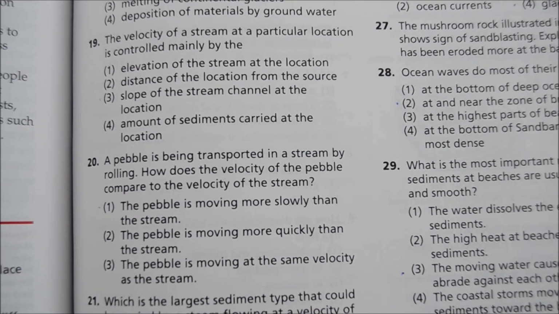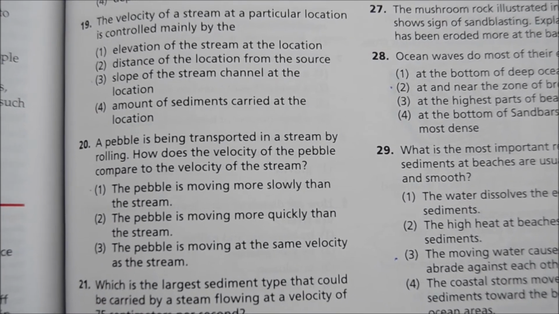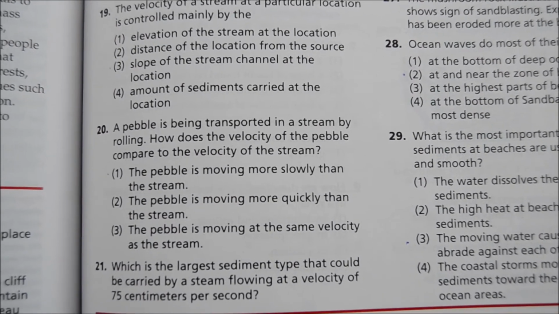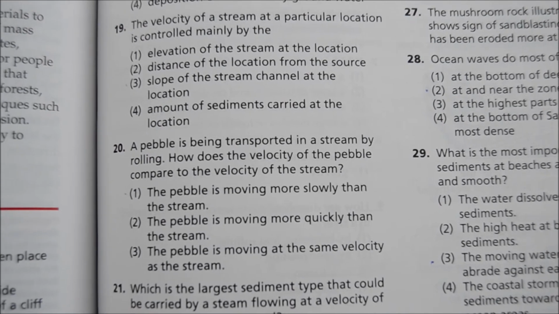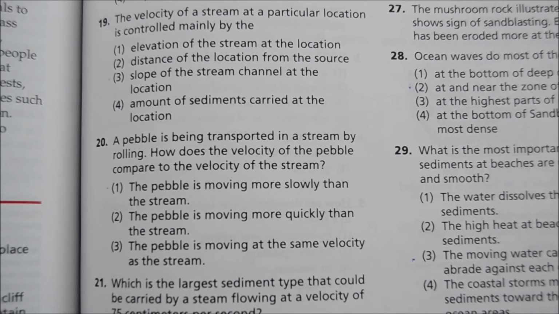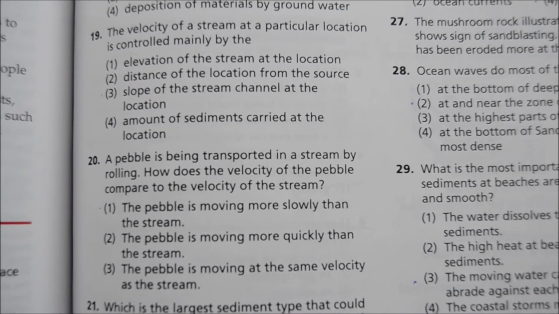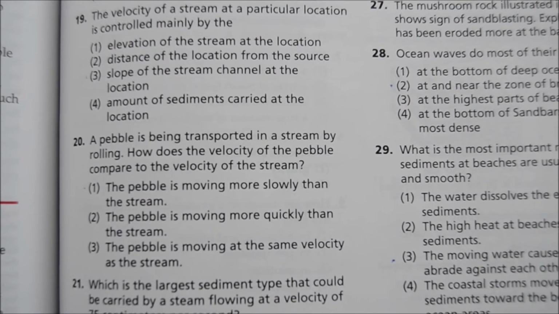Number 20. A pebble is being transported in a stream by rolling. This is your bed load from your notes. How does the velocity of the pebble compare to the velocity of the stream? Number 1. The pebble is moving more slowly than the stream. That's right off your lab on stream flow.